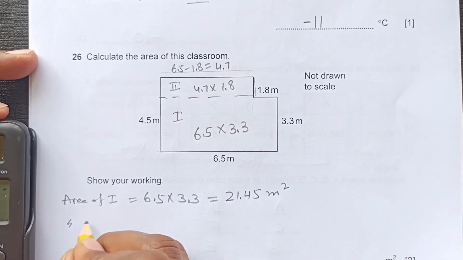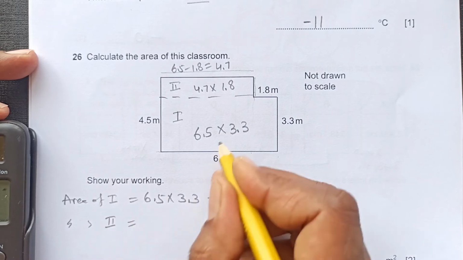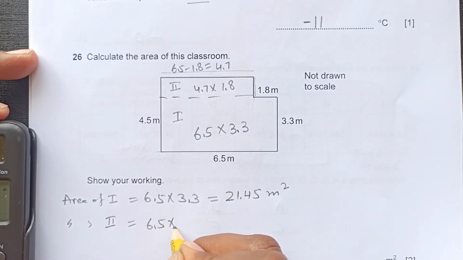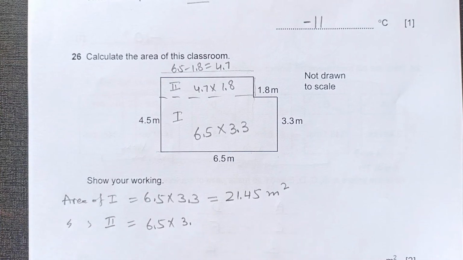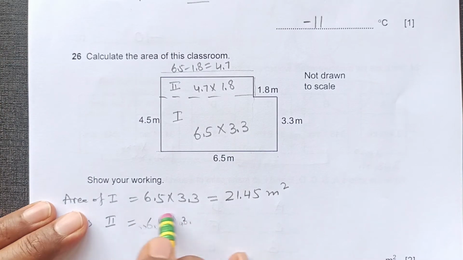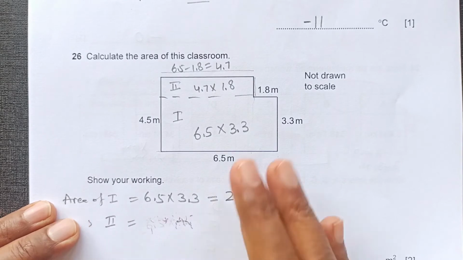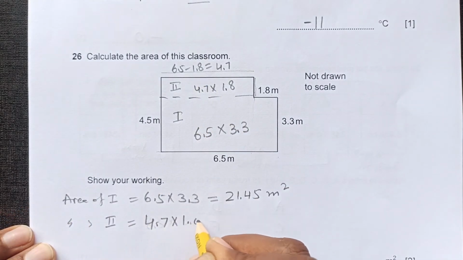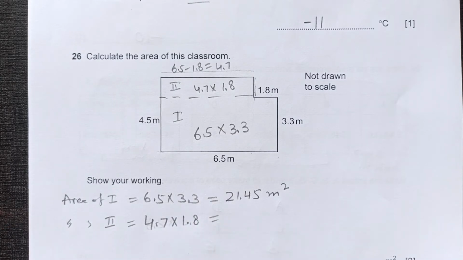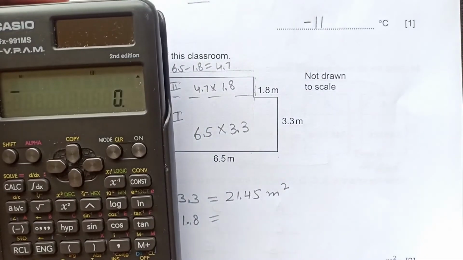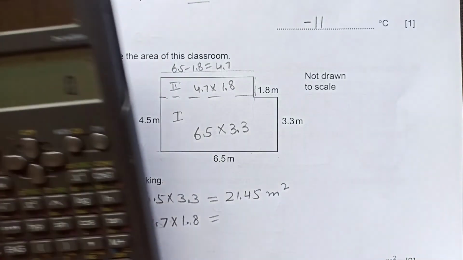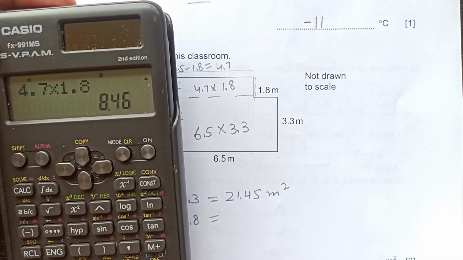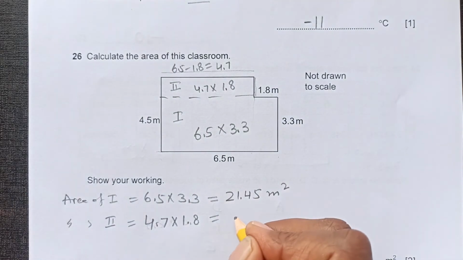Now the area of shape 2 is 4.7 times 1.8, it's 8.46.